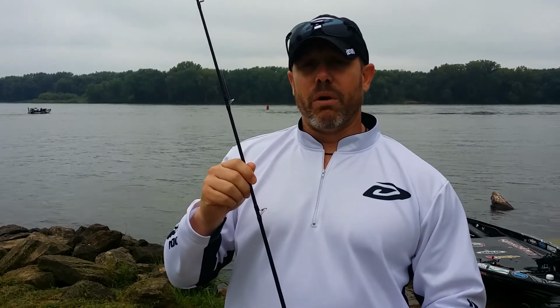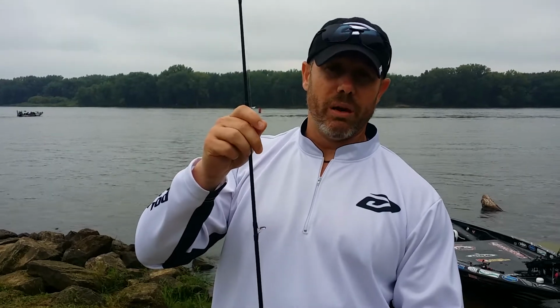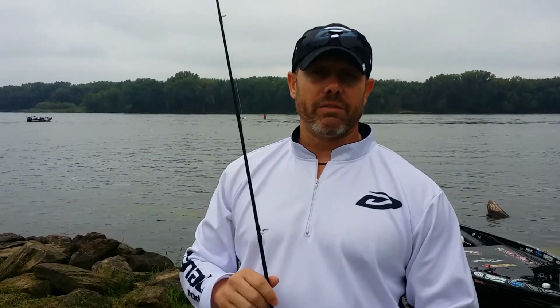And one other thing you get with a moderate action rod over a fast action rod is casting distance, because the rod will load up more, and you can really get that rod out there, which is real critical with things like a crankbait. So that's just a real general, brief synopsis of what the difference is, power and action, and how it equates into rod selection.